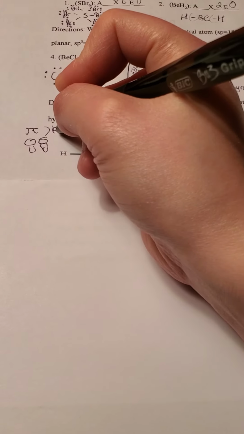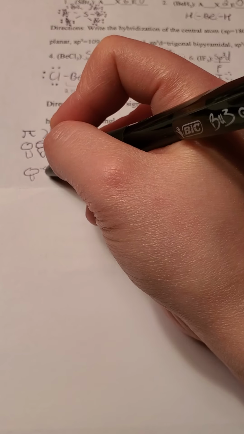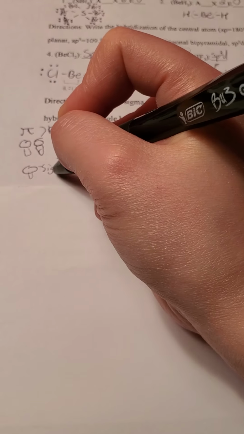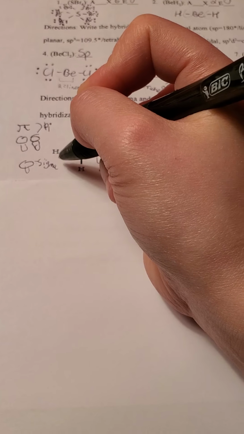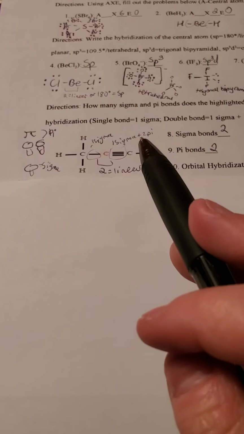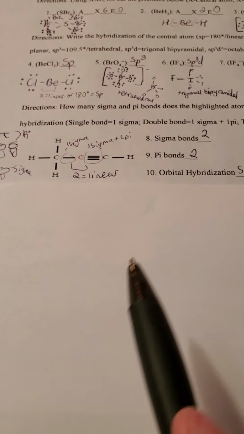That is why it is the way it is, and that is a pi bond. Sigma bonds are just like that. They're cool too, but the more bonds you get, the more pi you'll get rather than just sigma.